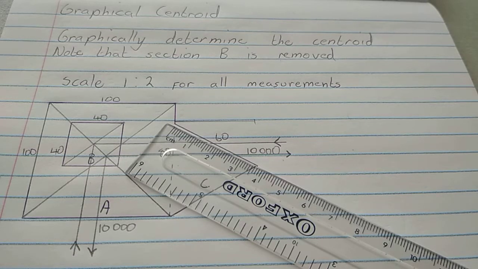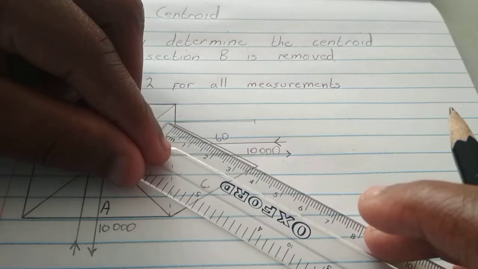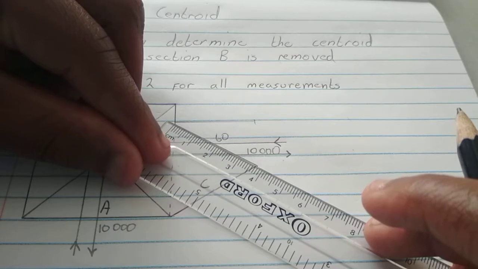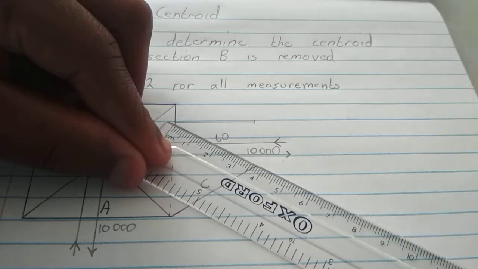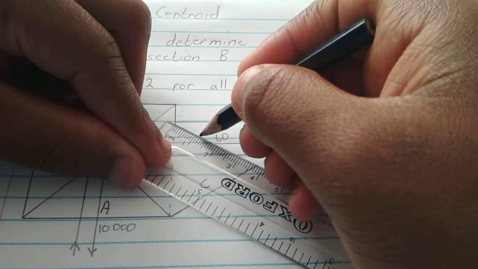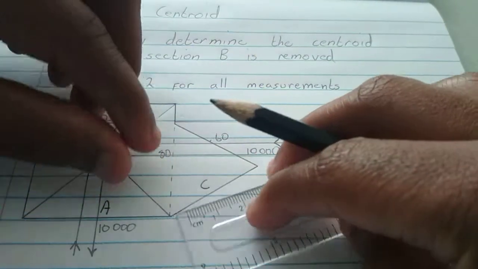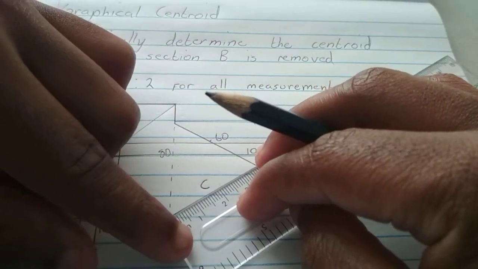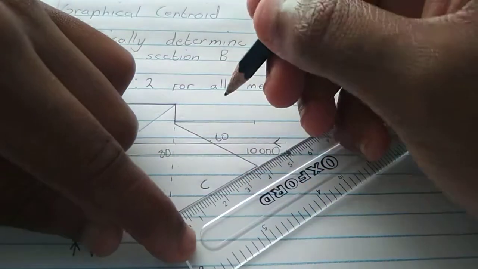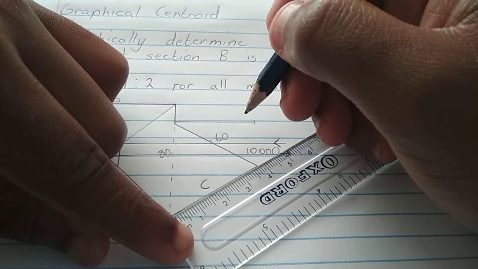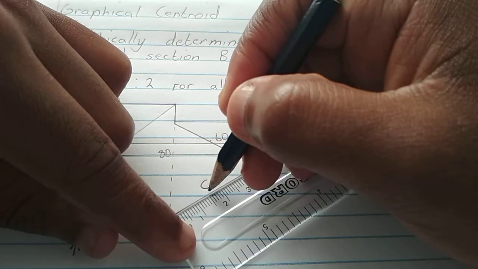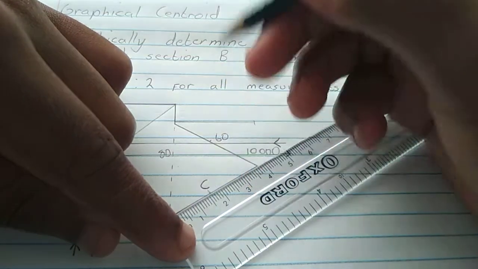It's 3.2 divided by 2, and then we get 1.6. So in bisecting this, we should look for 1.6, 1.6 is somewhere there. Likewise this side, we're looking for 1.6, 1.6 is somewhere there.